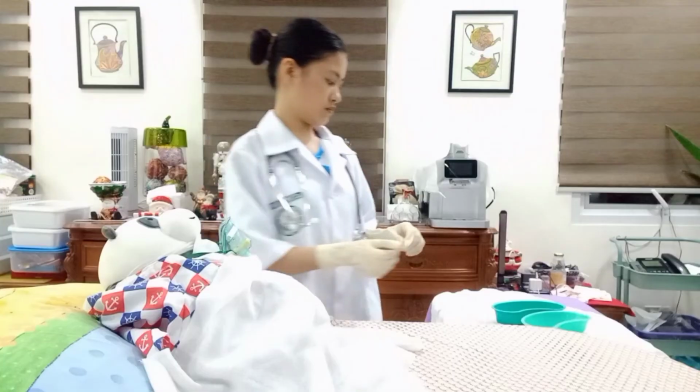Last, dispose of the used equipment in the appropriate biohazard receptacle according to agency policy. For the rationale, properly disposing of used equipment prevents cross-contamination.